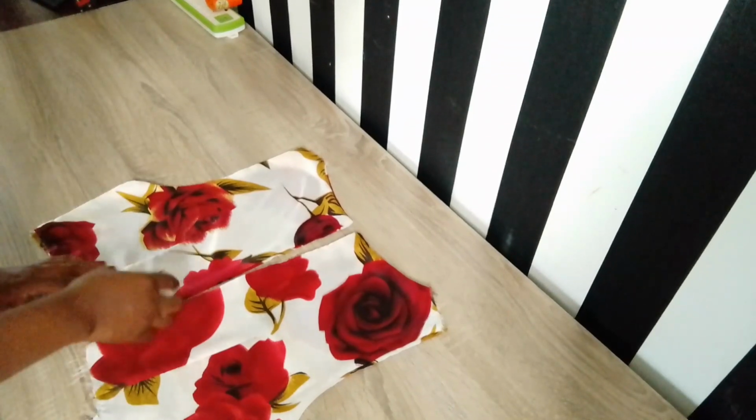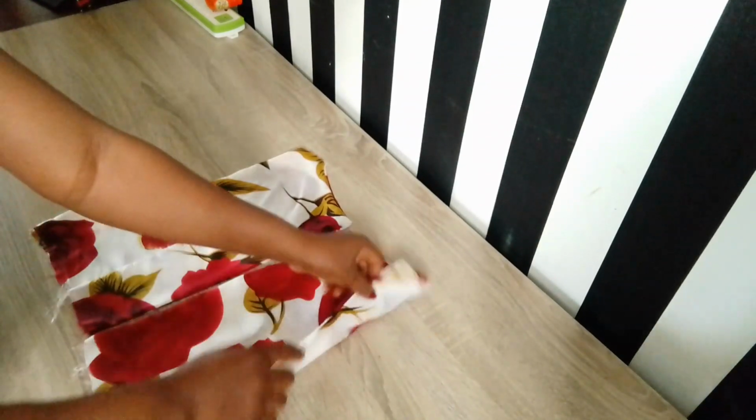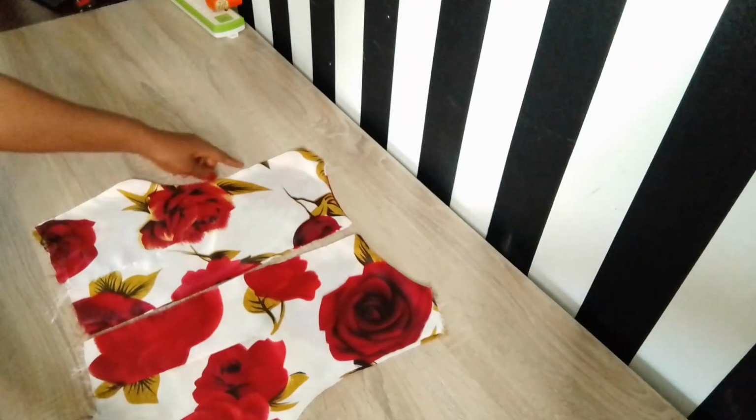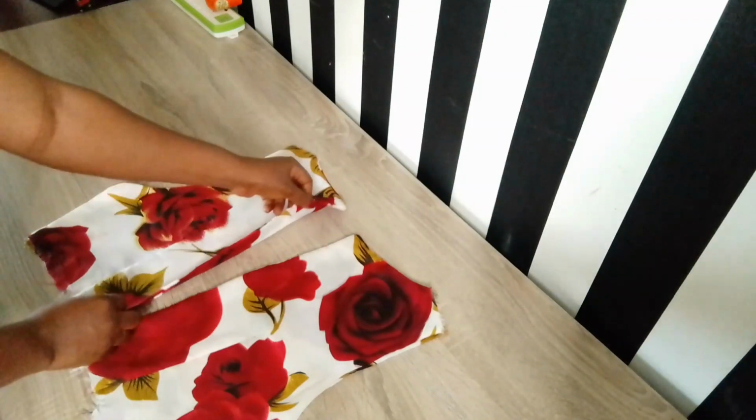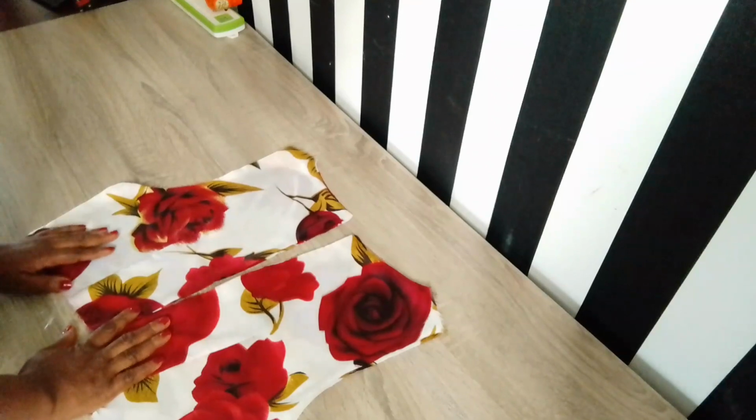This is the dart, neatly finished. So I covered the raw edges of the armhole, the center front, and the neckline with the lining.